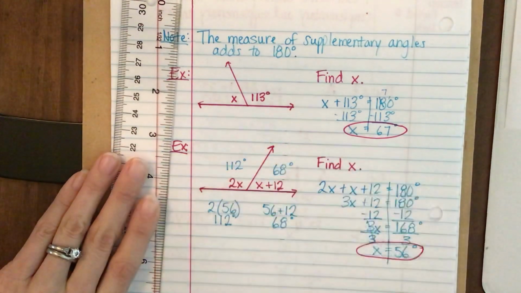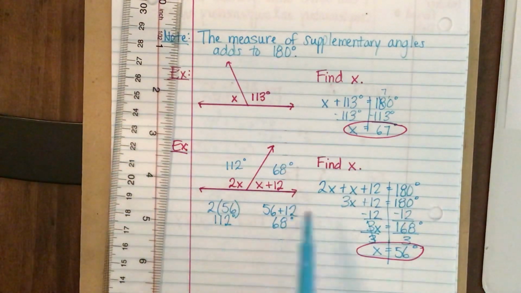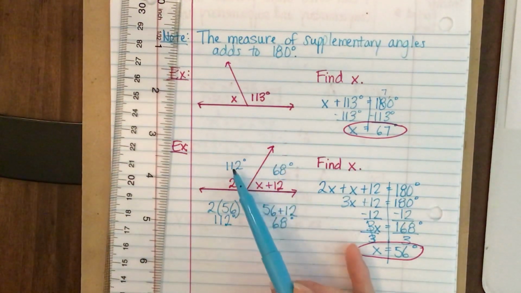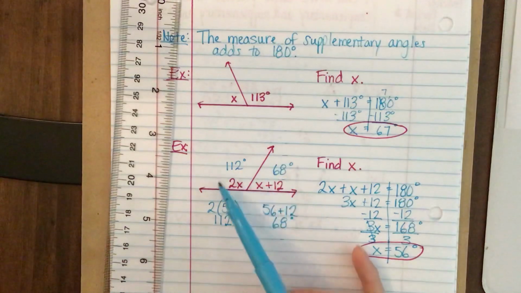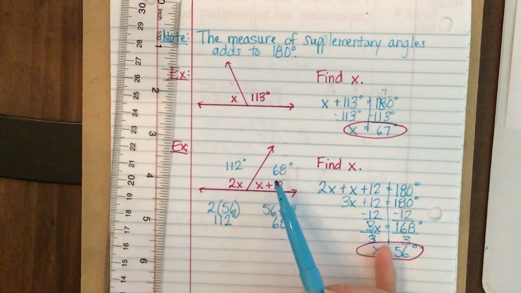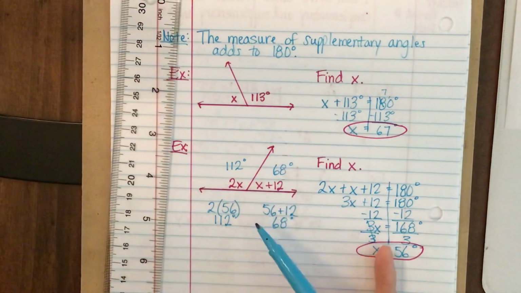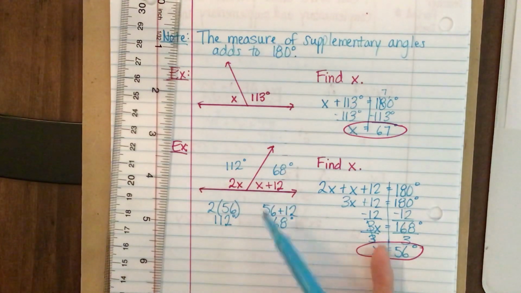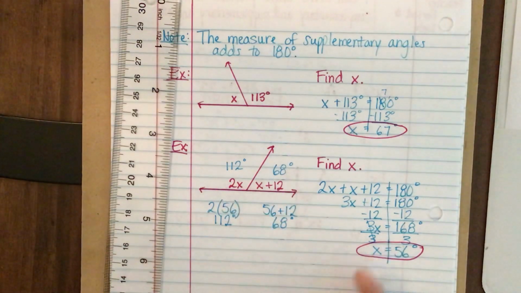Now, if you want to make sure that you've done your calculations correctly, go ahead and add this angle and this angle and make sure that it adds up to 180 degrees. If I did that, 112 plus 68 is 180 degrees, so I know I've done my math correctly.